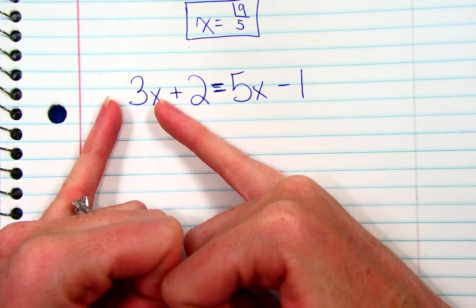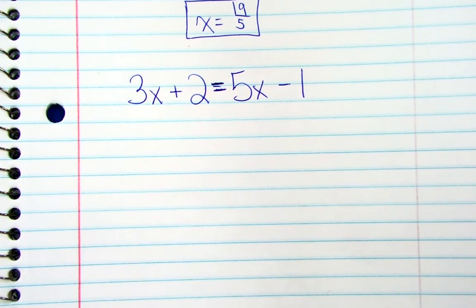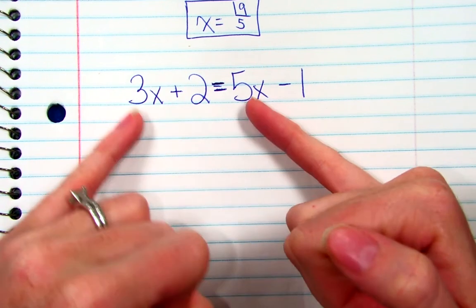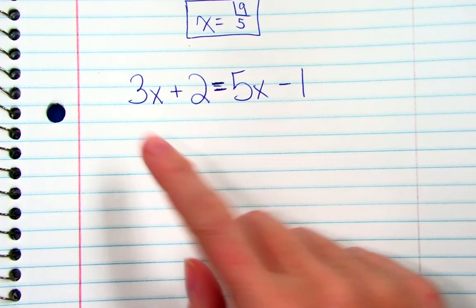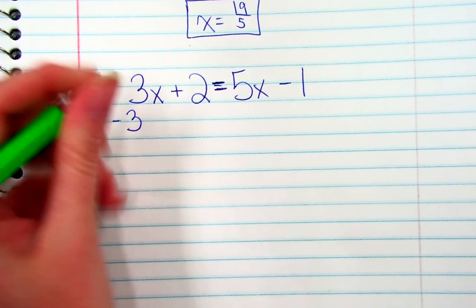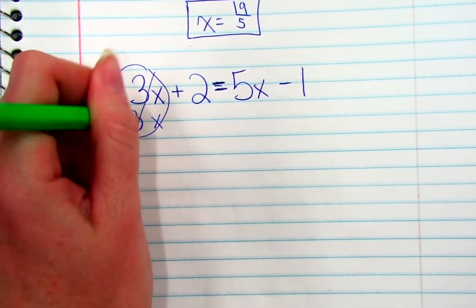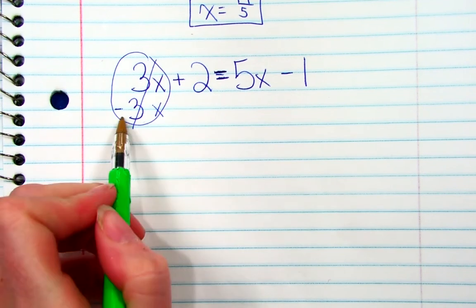So first thing I want to do is either get all my x's on this side or all my x's on this side. Okay? Right now, and I'm just going to think this through logically, I have more x's over here. There's 5 of them. So I'm going to move these over here. Okay? So here I have 3 x's. I'm going to subtract those away from this side. So I'm going to get rid of that.